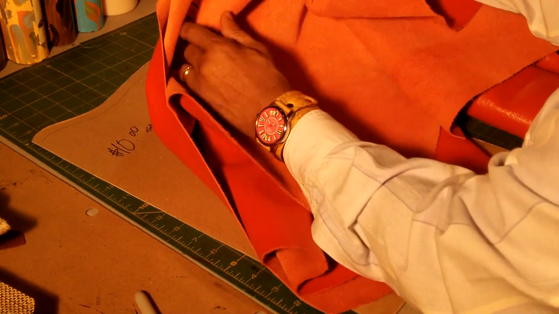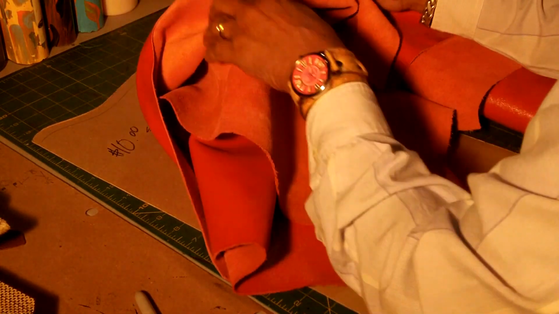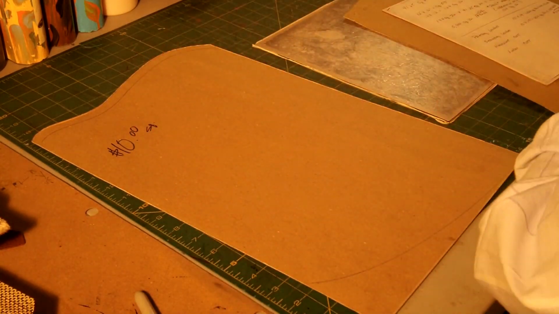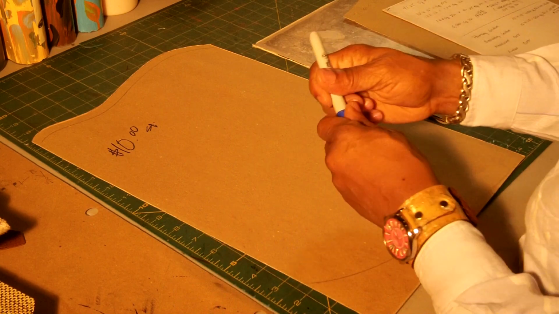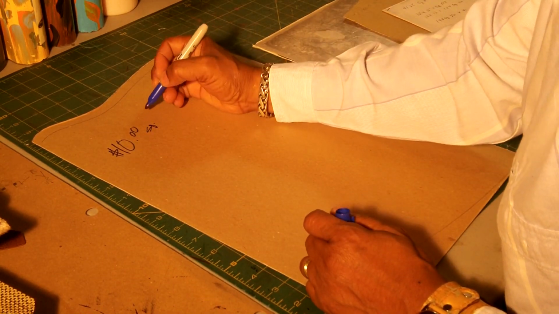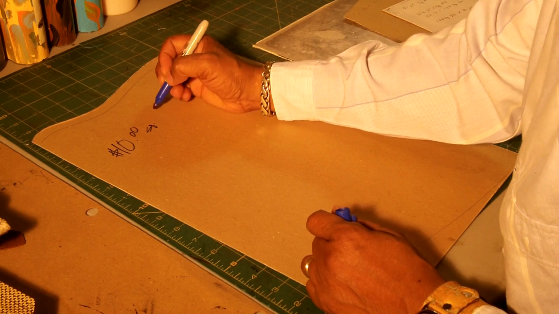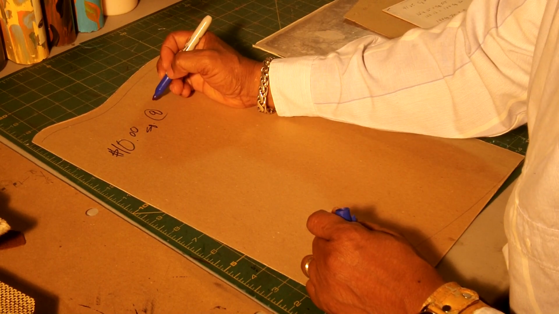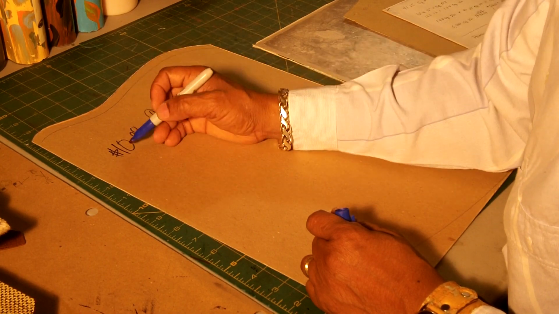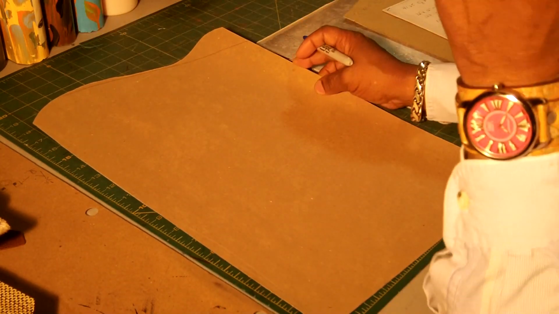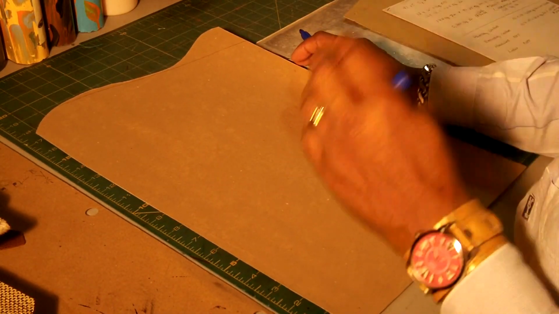This one is 24.75, which is 24 3/4. Let me do it this way, because I'm confusing myself and I don't want to confuse you.